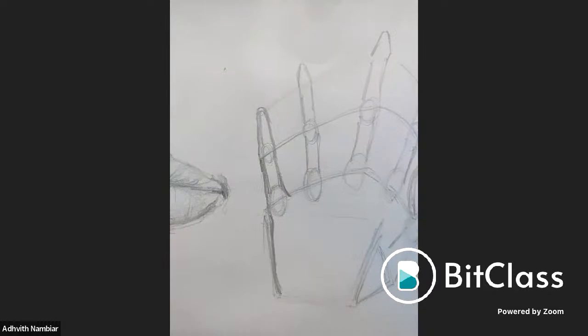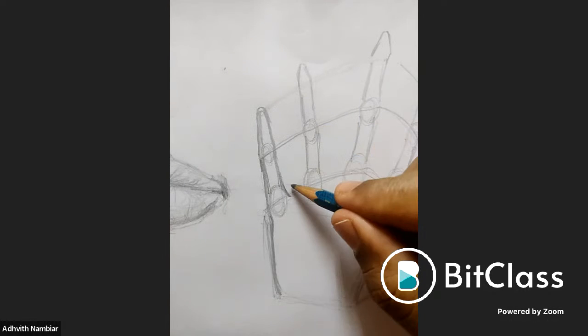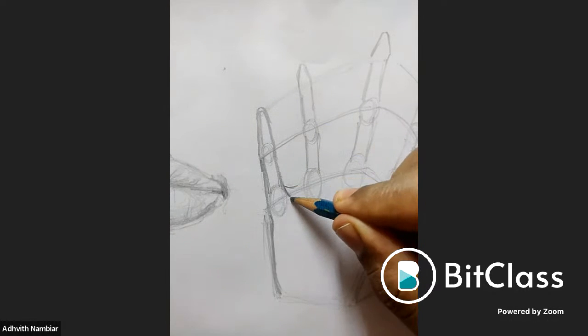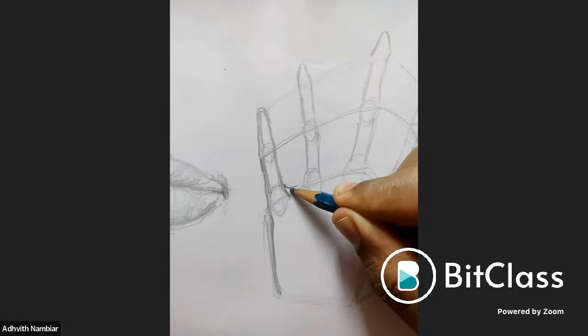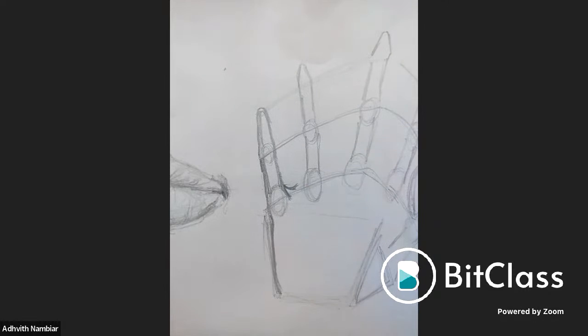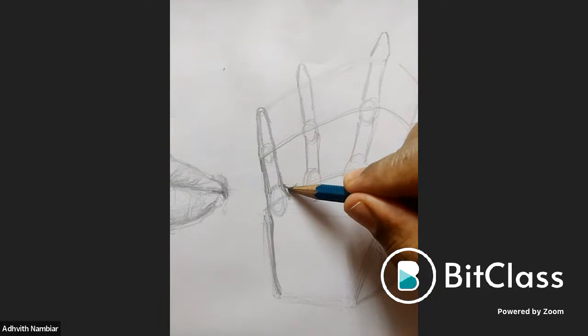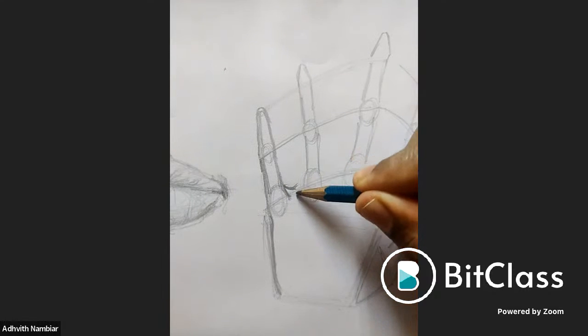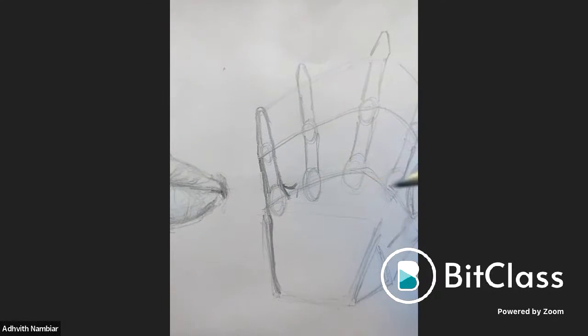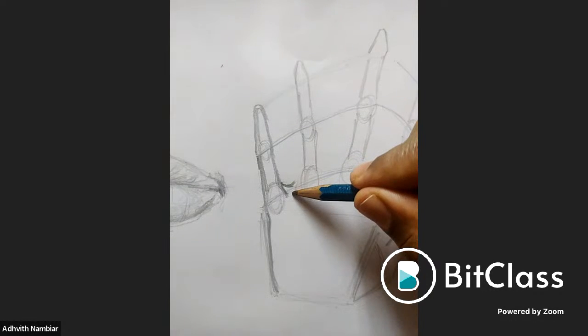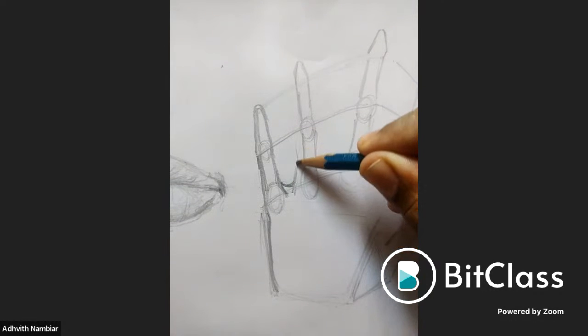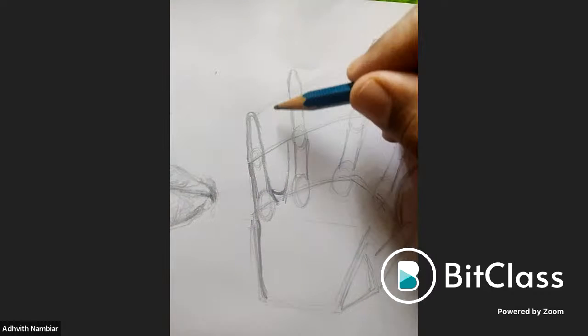Then we bring this inwards over here, and then we have this little webbed space, right there in between the two fingers. You can actually see this clearly if you just stretch your fingers out. You'll see these little mini webs that we have.